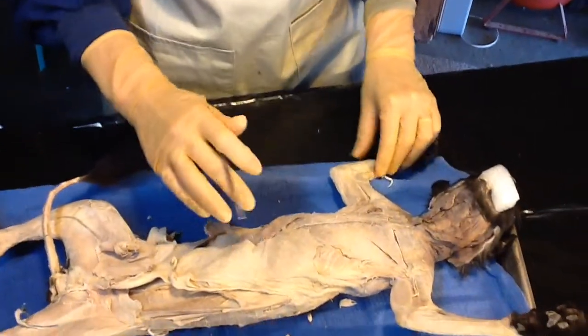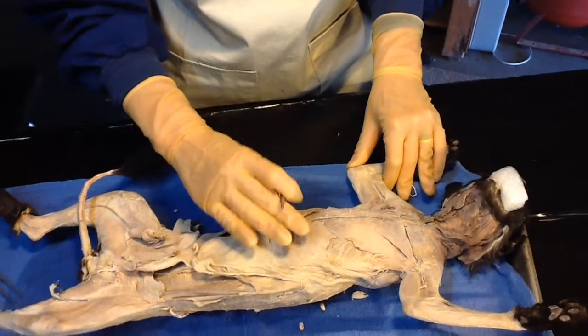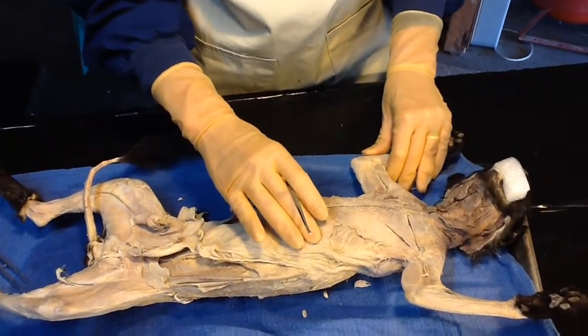Hi, this is Susan Berghofer, and today we're going to be demonstrating the axial muscles of the cat.